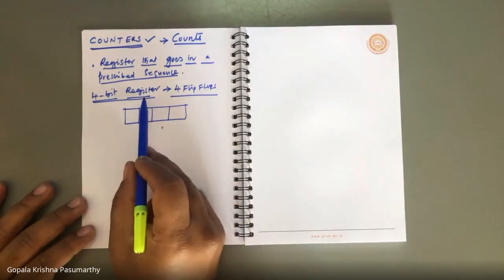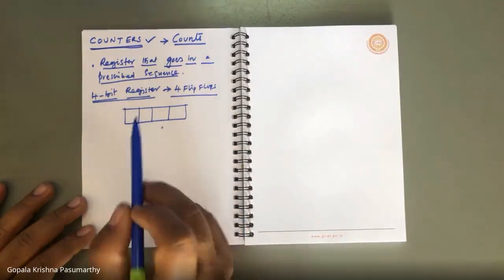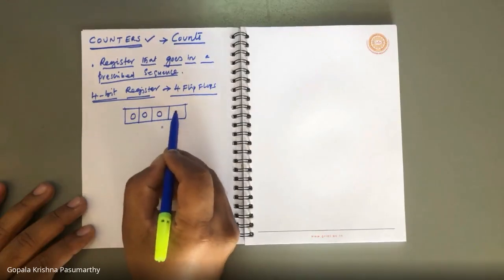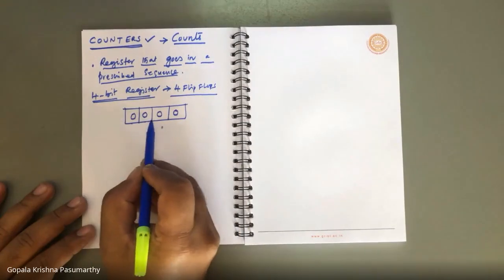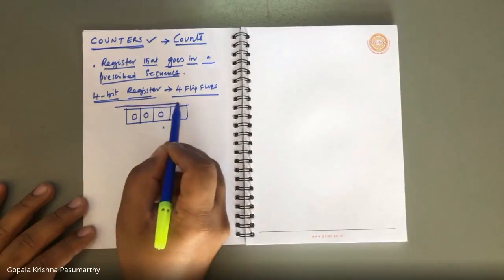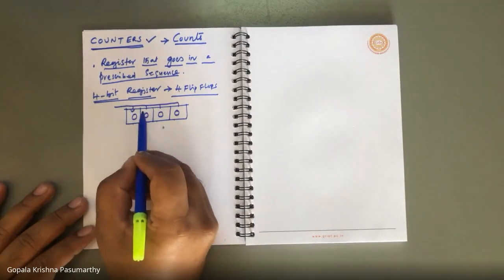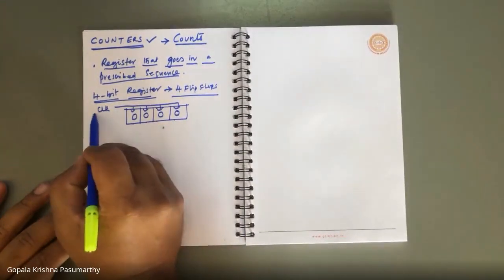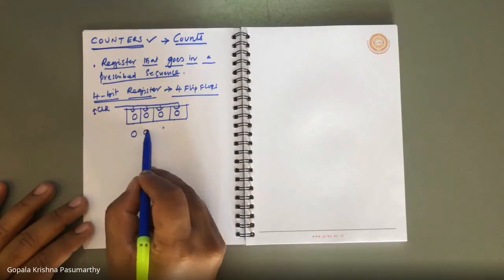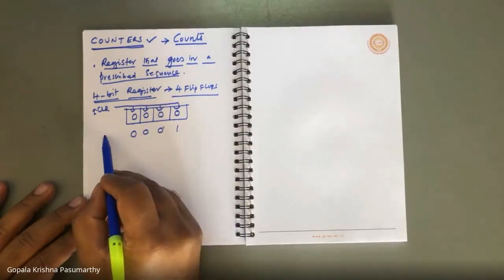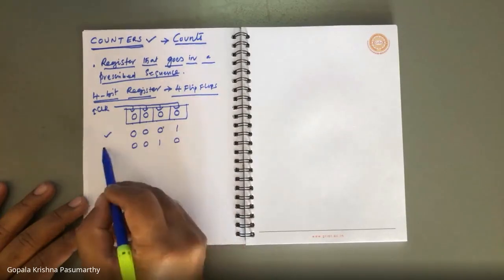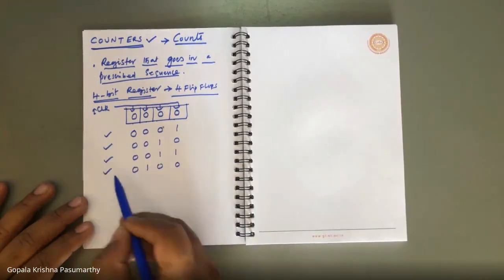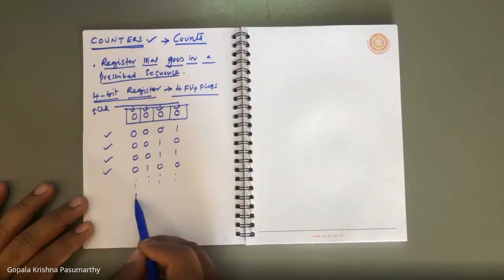For example, I take a 4-bit register consisting of 4 flip-flops. For example, my register at present is having 0, 0, 0, 0 in it. See, this is a register with 4 flip-flops, and every flip-flop has a clock. If you press the clock, it goes to 0, 0, 0, 1. Again you press the clock, it goes to 0, 0, 1, 0. Again, it may go to 0, 0, 1, 1. Again you press the clock, 0, 1, 0, 0, and so on and so forth. Finally it comes to 1, 1, 1, 1.